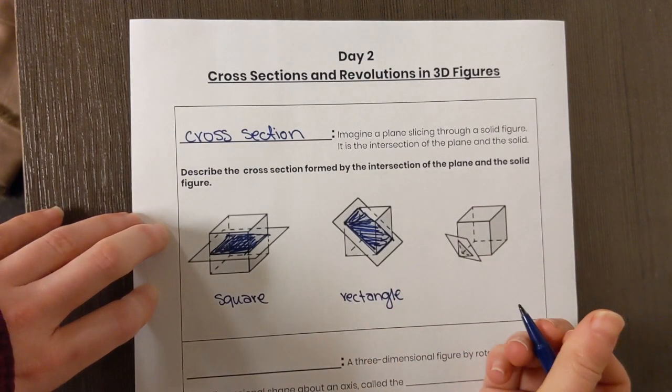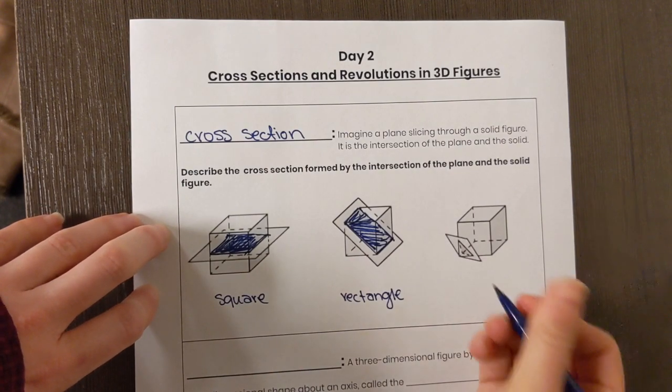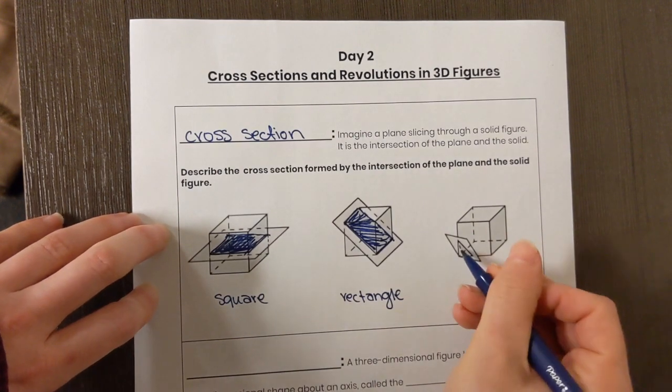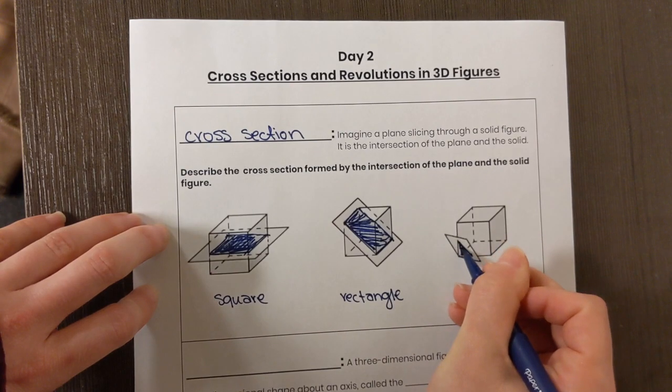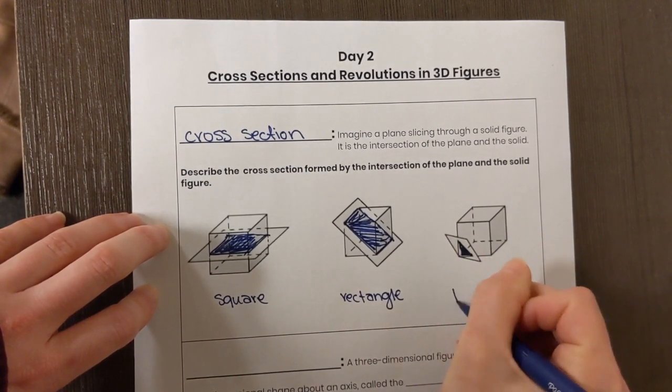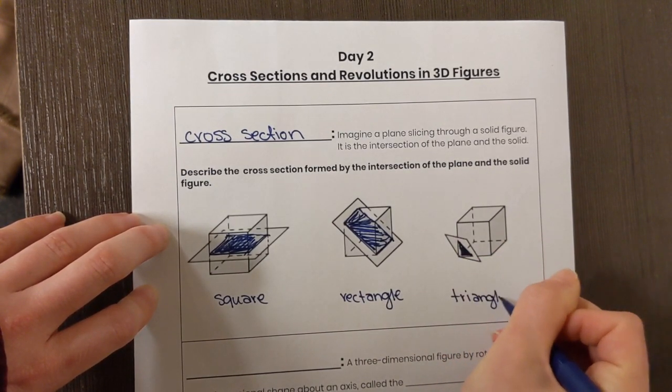So what I want you to do is look at the third one, pause the video, and figure out and describe what the cross-section is that's being formed at the intersection of the plane and the solid figure. So hopefully, if you were to look, you would see that there is a triangle at the intersection.